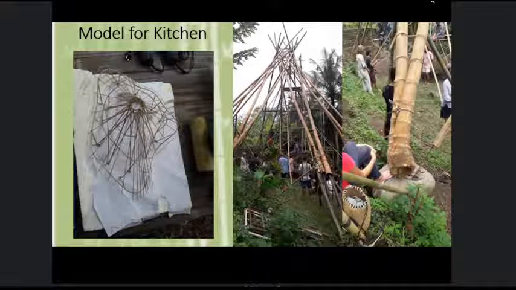Actually, I found that they use the bamboo almost in its natural form. In our case, we do a lot of straightening of bamboo and then shaping it, but it also becomes quite painstaking. Both methods are fine, I'm not saying right or wrong. But here you can use the bamboo in its natural form, like a brush stroke of a painting. So this is how we did it.